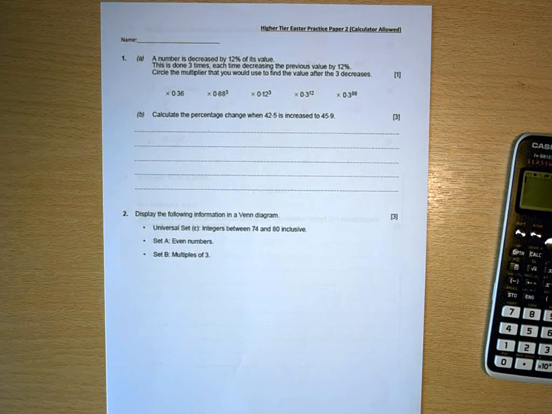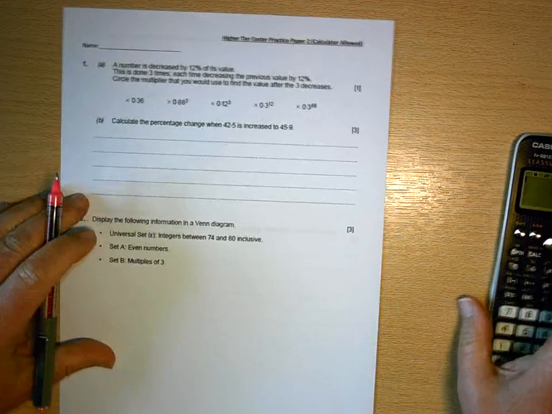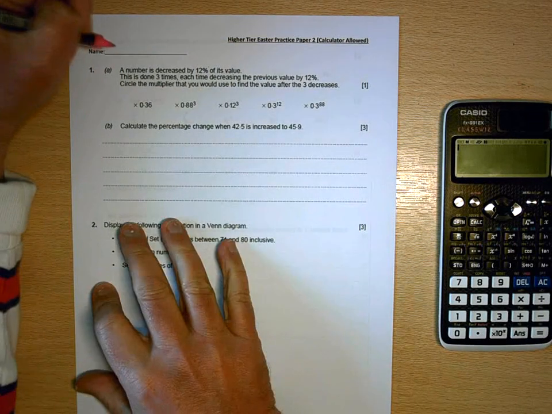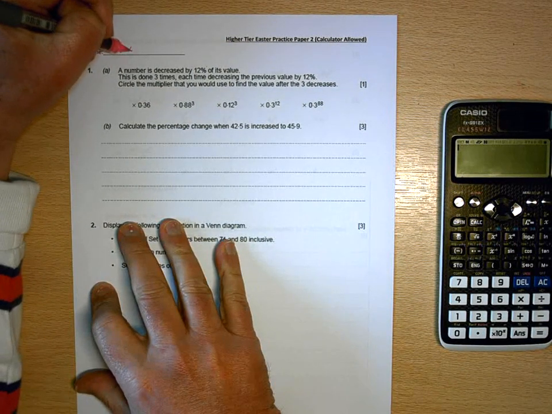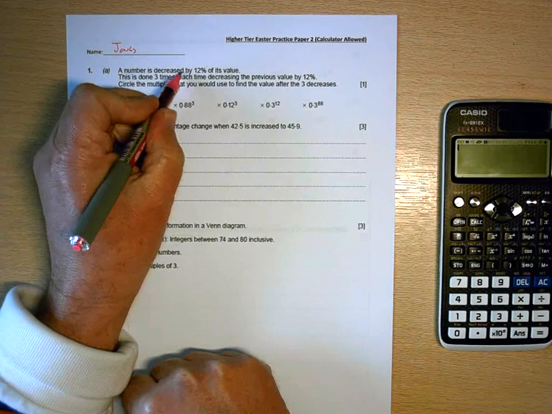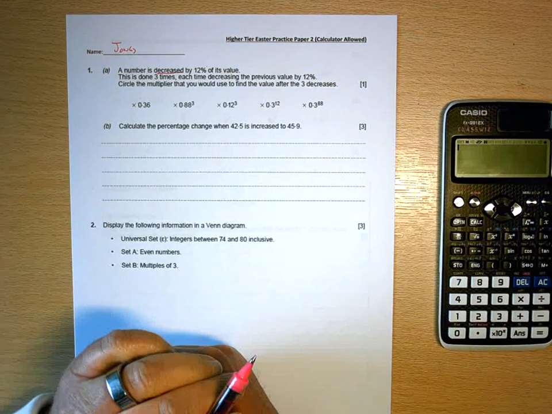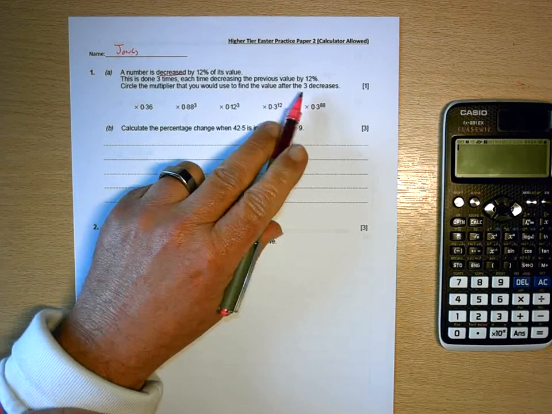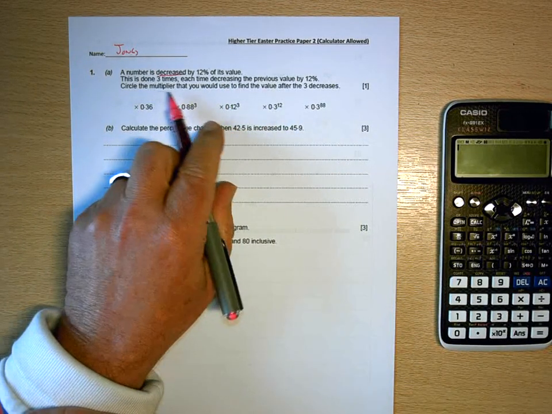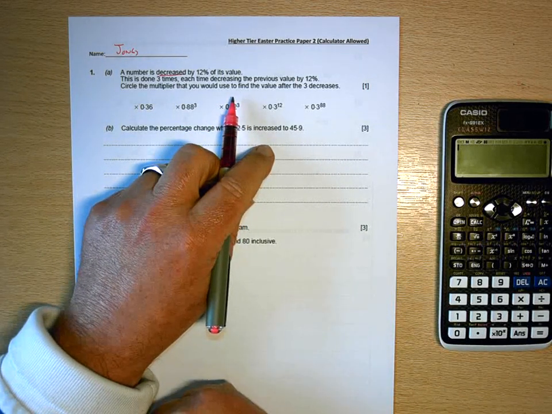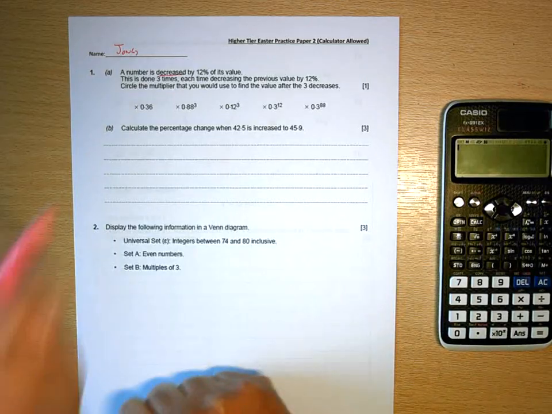Okay, so here we'll work through the first 5 questions of the second practice paper, which is the calculator allowed paper. So question 1. A number is decreased by 12% of its value. This is done 3 times, each time decreasing the previous value by 12%. Circle the multiplier that you would use to find the value after the 3 decreases.